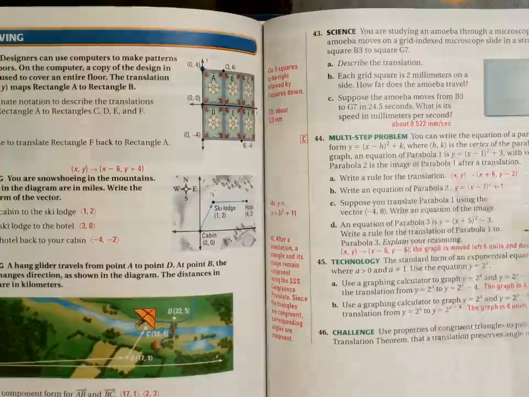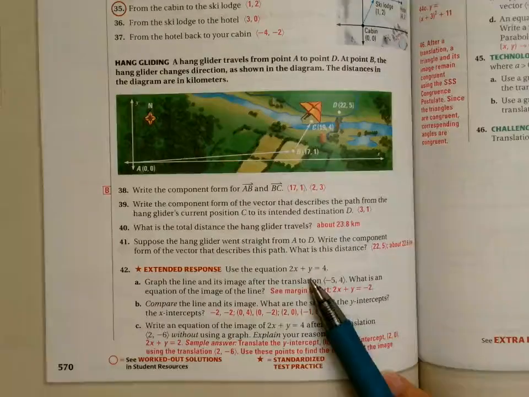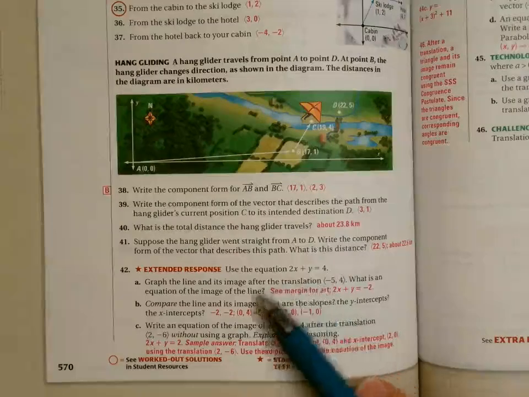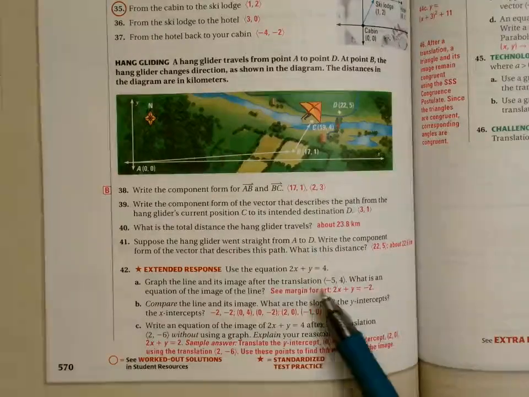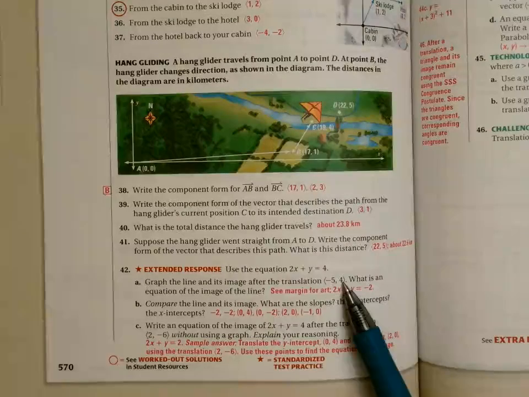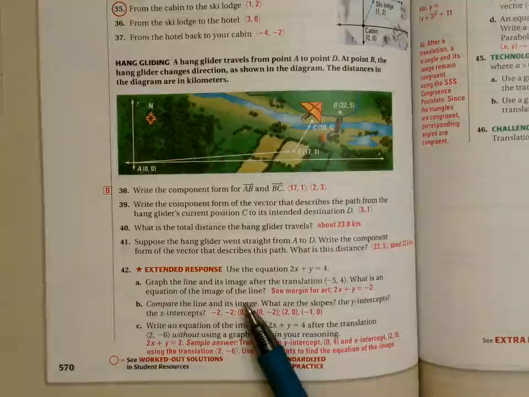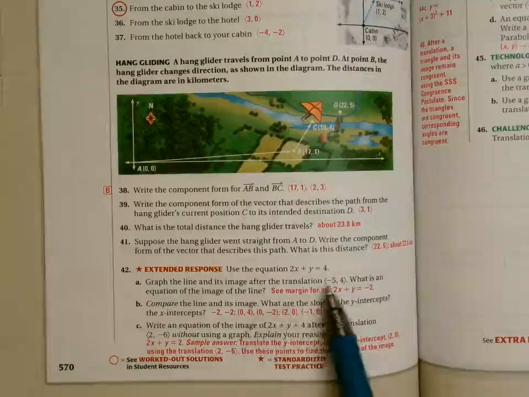Number 42. Use the equation 2x + y = 4. Graph the line and its image after a translation (x - 5, y + 4). What is the equation of the image of the line? Okay, well, let's break out a piece of graph paper.